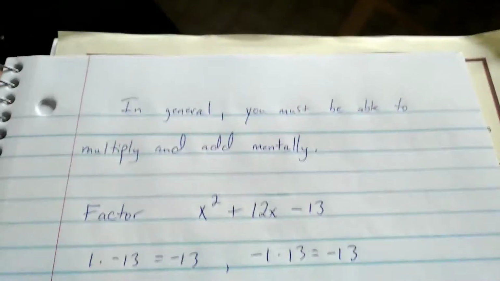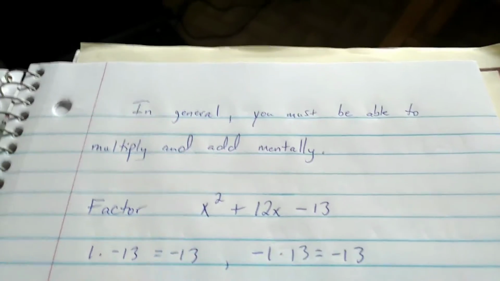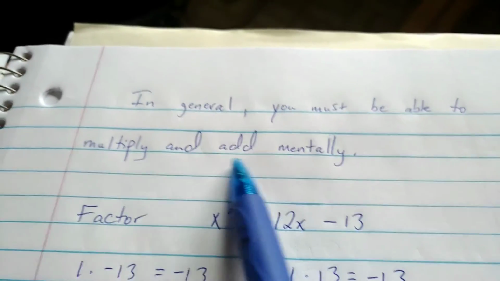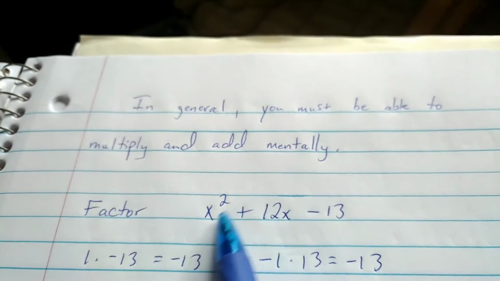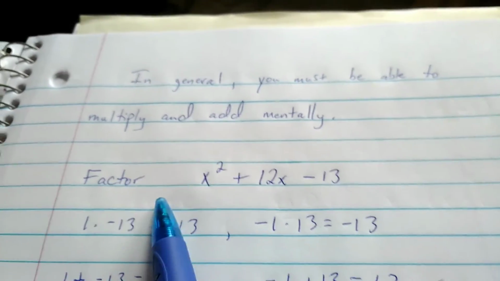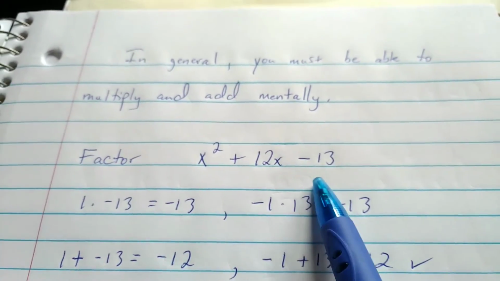In general, you must be able to multiply and add mentally to be successful at this lesson. You must be able to multiply and add mentally. Another example, let's factor x squared plus 12x minus 13.